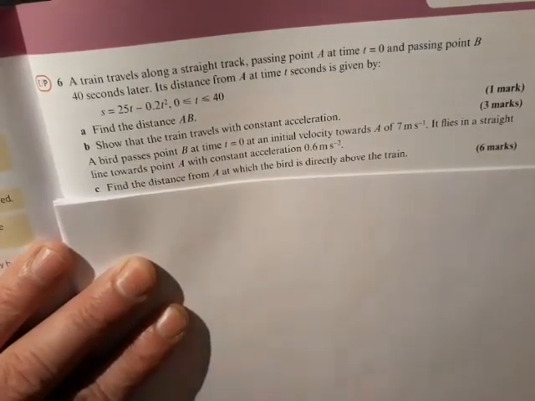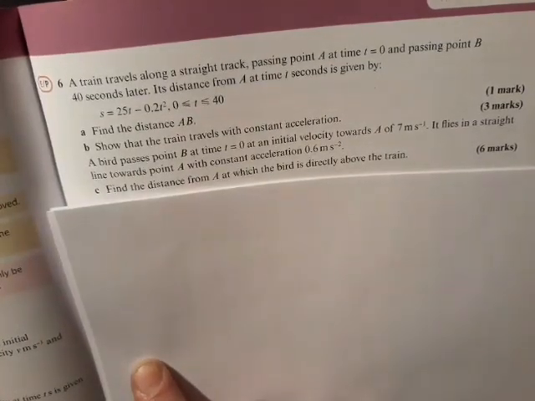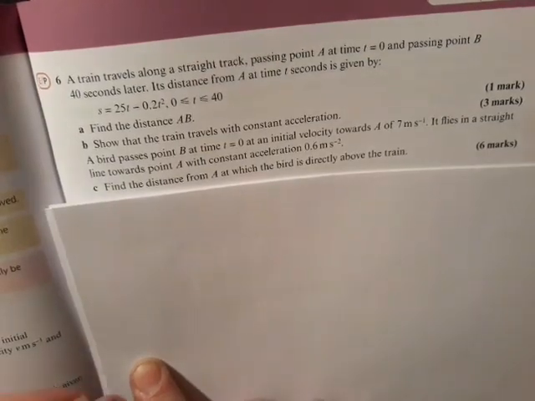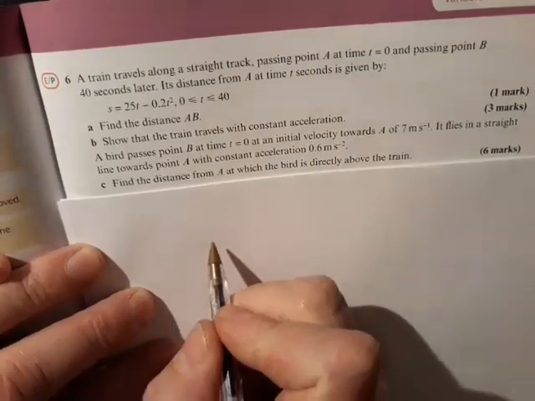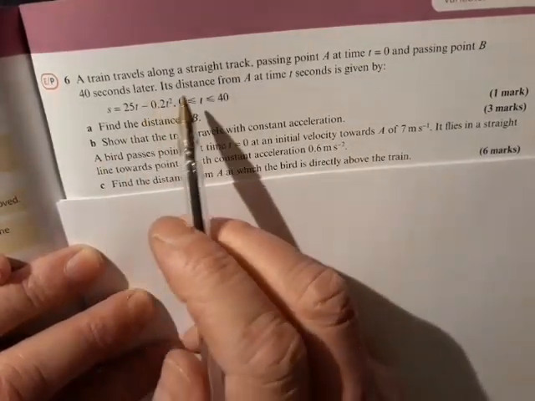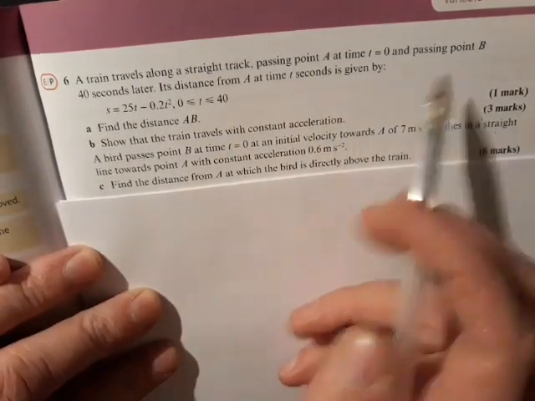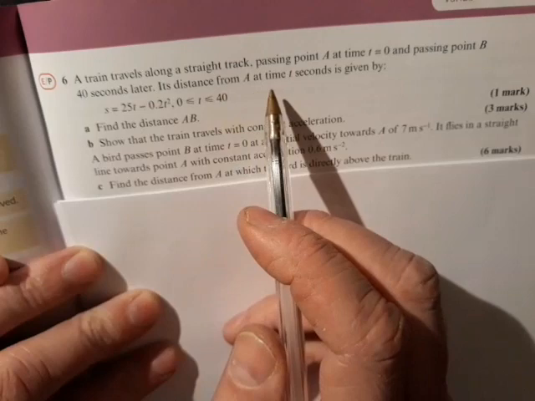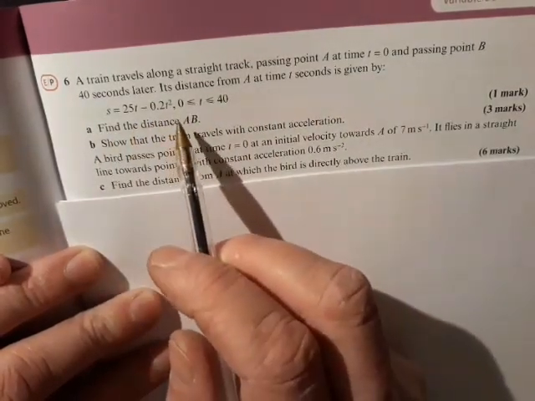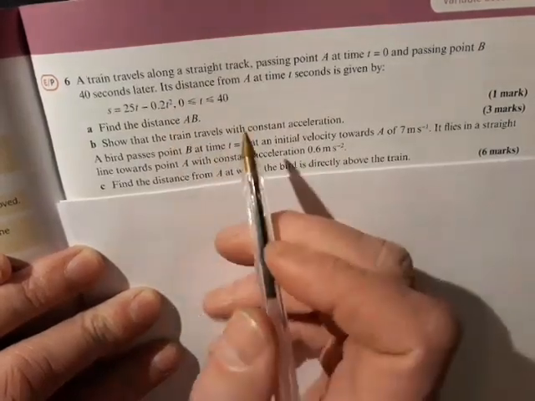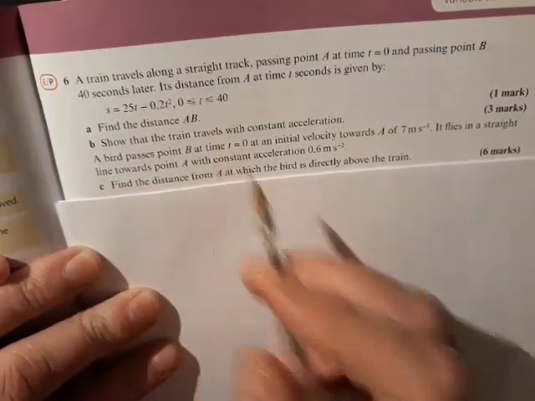Okay, the first question we're looking at here is exercise 11E, question 6, and specifically part C, but we need to run through parts A and B just because some of that information is needed a little bit later on. So it says a train travels along a straight track passing from point A at time t equals 0 and passing point B 40 seconds later. Its distance from A at time t seconds is given by s equals 25t minus 0.2t squared between 0 and 40 seconds. Find the distance AB.